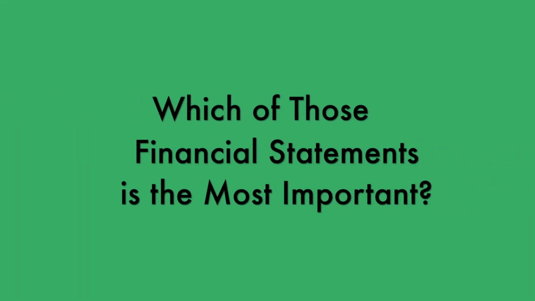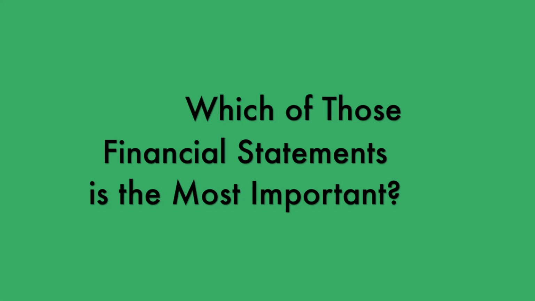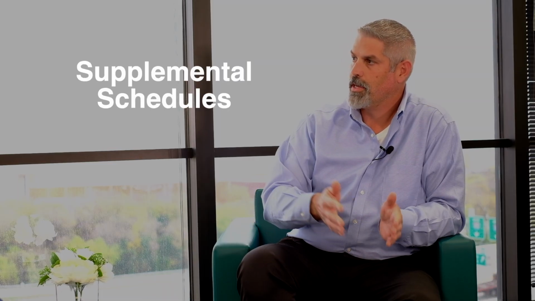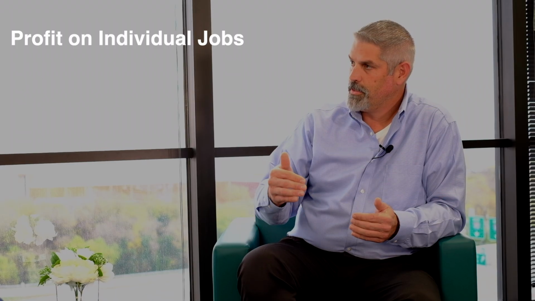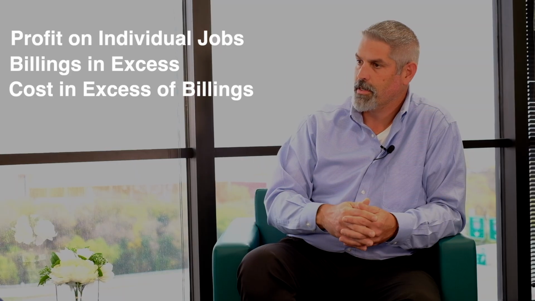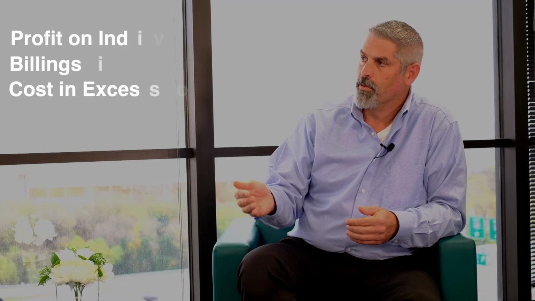So of those statements, which one would you say is the most important? If the balance sheet and income statement don't have anything strange on them, the organization's made some money, the balance sheet has more assets than liabilities, it comes down to the supplemental schedules. Those schedules of completed jobs and uncompleted jobs are critical. It's going to show profit on those individual jobs. It's going to show billings in excess and cost in excess of billings, so what your asset and your liability is there. And more importantly, it's going to be a way for users of the financials to see how you bid your jobs.